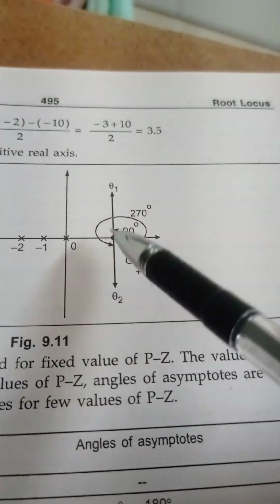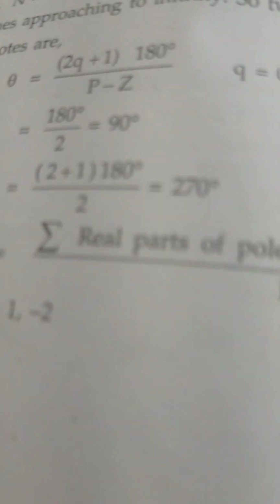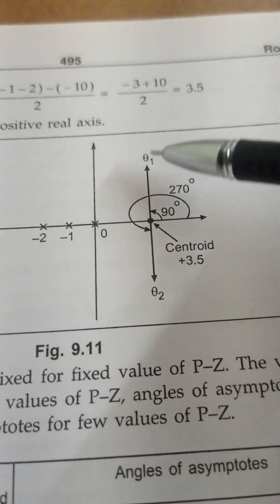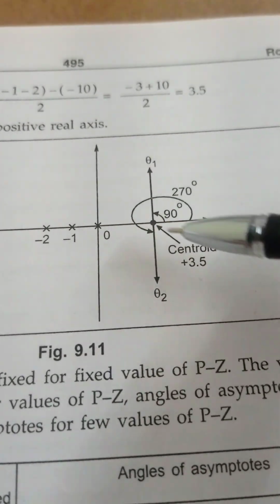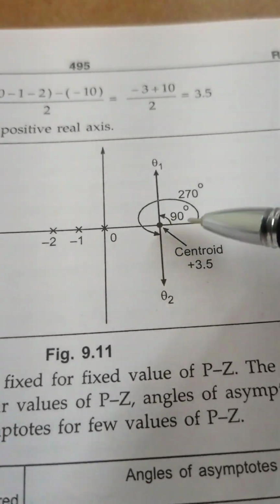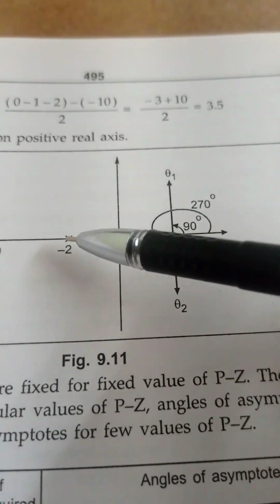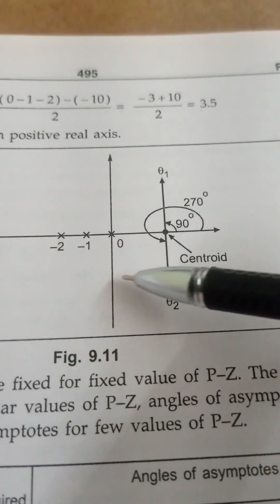From the centroid, the asymptote angles are one at 90 degrees and another at 270 degrees. Therefore, the asymptotes are nothing but the branches, one at 90 degrees and another at 270 degrees. Here this is 90, this is 180, and this is 270.